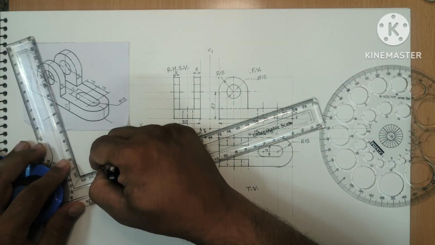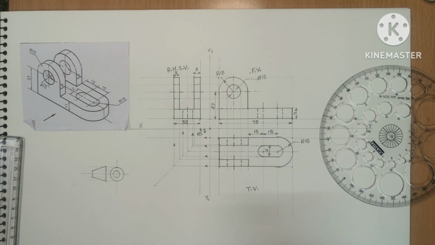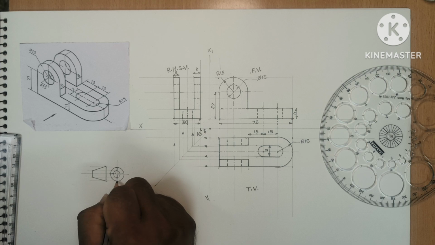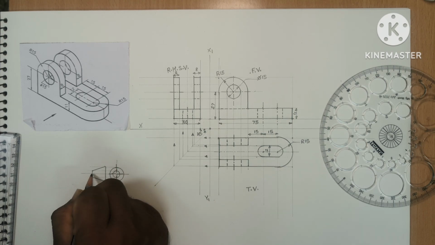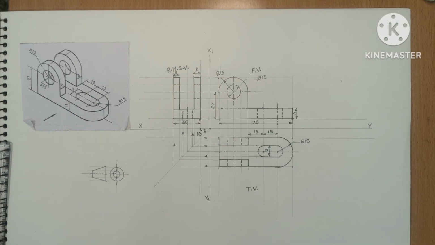Whatever orthographic projection you are trying to draw, this will be the center line. This will be the center line. This will be the center line. Whether you have drawn the problem with the first angle projection method or the third angle projection method, you have to draw the symbol, whatever it may be.